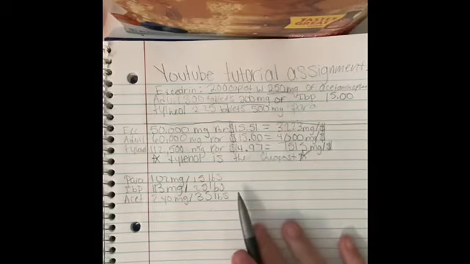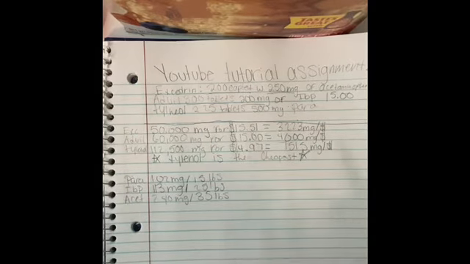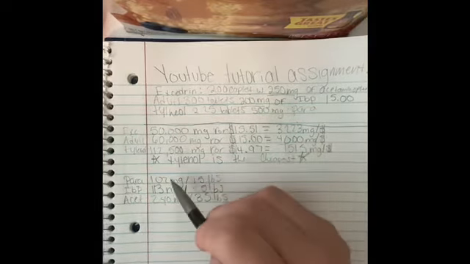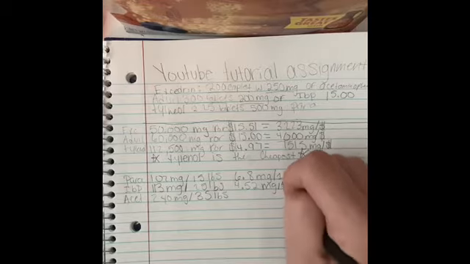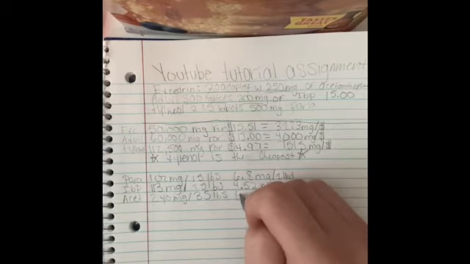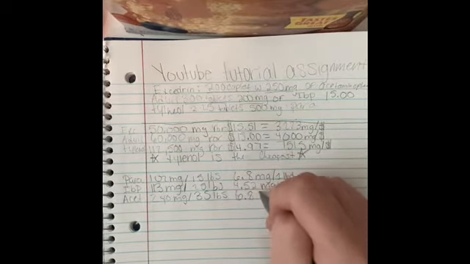So in order to find how many milligrams there are per pound, you're just going to do the division with this. So you're going to get 6.8 milligrams per 1 pound. This one's going to be 4.52 milligrams per pound. And this one is going to be 6.857 milligrams per pound.